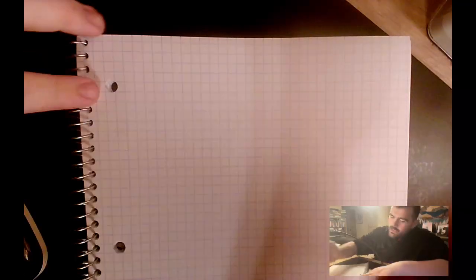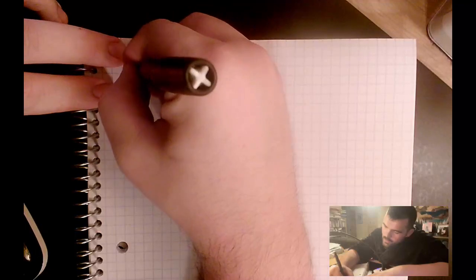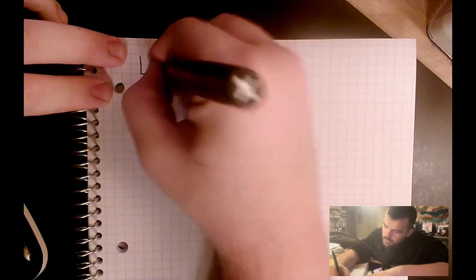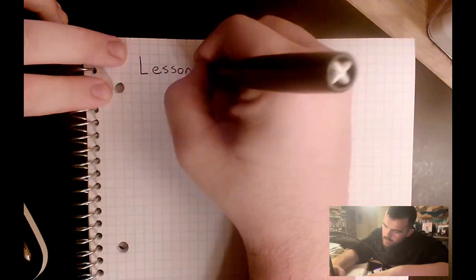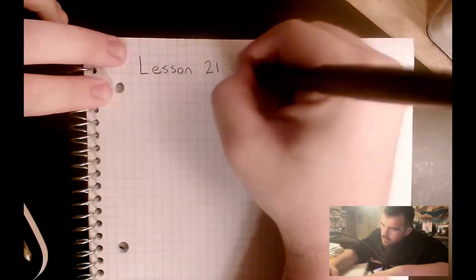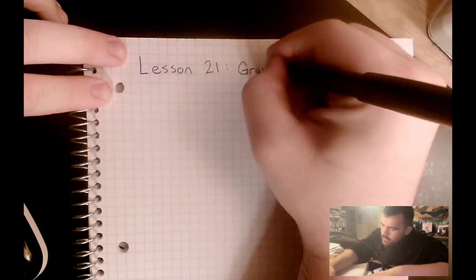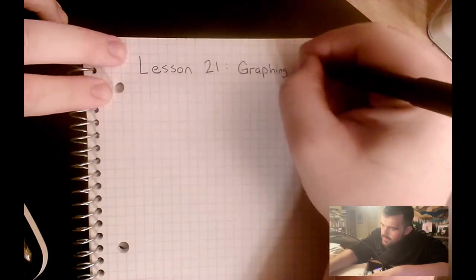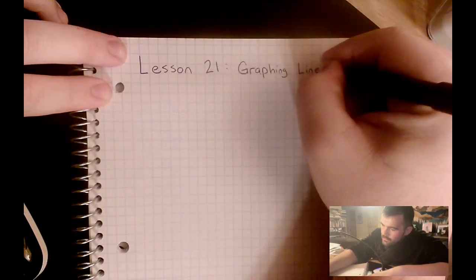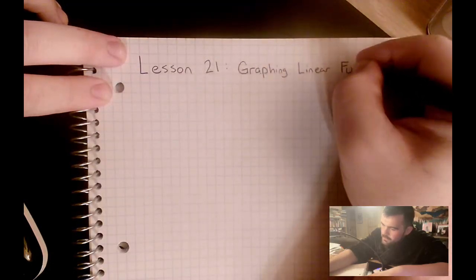We are on lesson number 21, and it is finally time for us to be using some graph paper. So, lesson 21. Graphing linear functions.